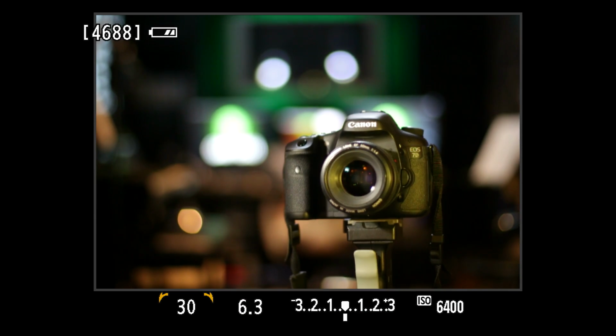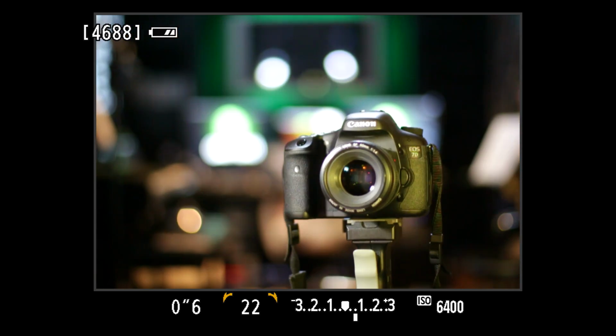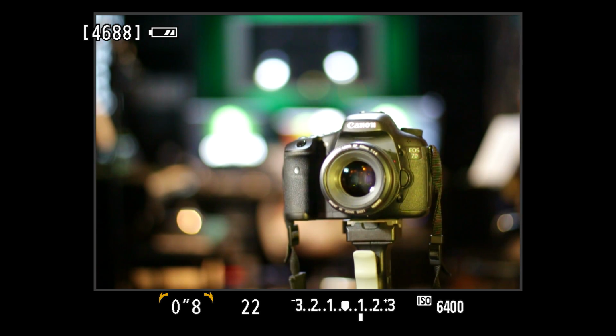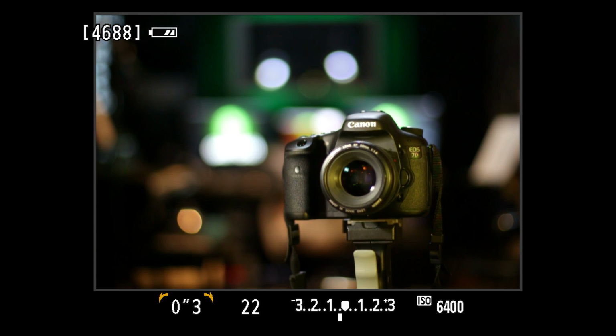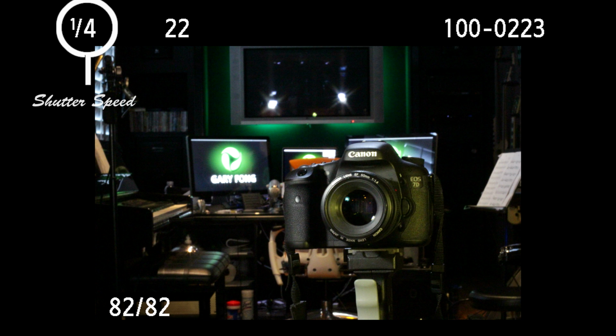Now let's take it all the way down to f22. Wheel this thing all the way down to f22. And that means our shutter speed, we're going to adjust until we get it to look pretty good. Now watch what happens when I take the shot like this. Very, very clearly the monitor. You can actually see my name in the monitor and everything in the room.